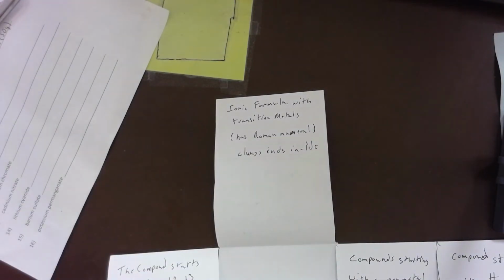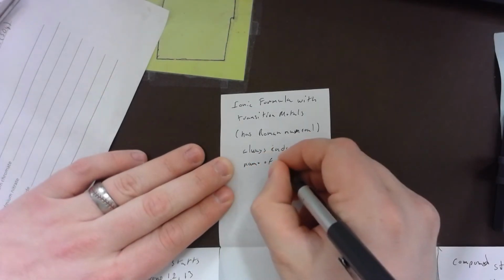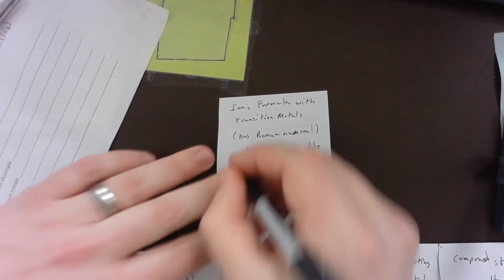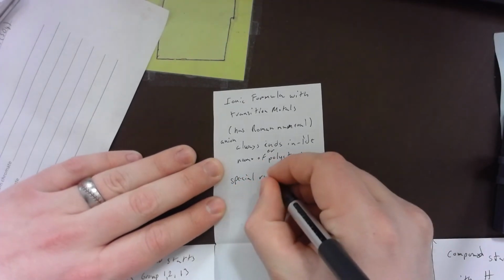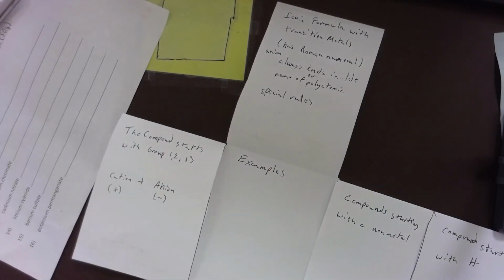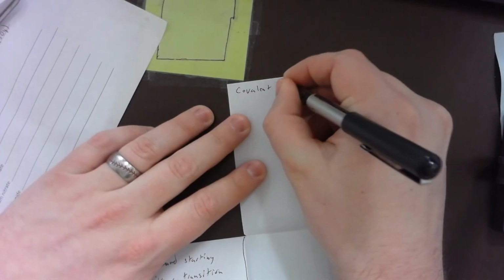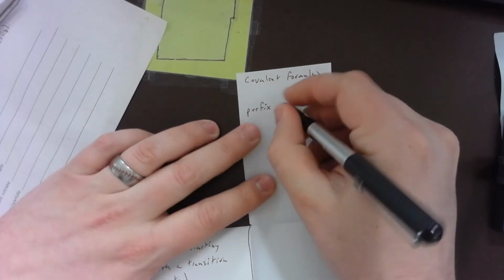For the second part, your polyatomic ions are going to be the name of the polyatomic. So, name of polyatomic. All right. And also put your special rules on here. And your examples. And that's what goes there. So if we do our non-metals, this would be for covalent formulas. Your prefix names and numbers.